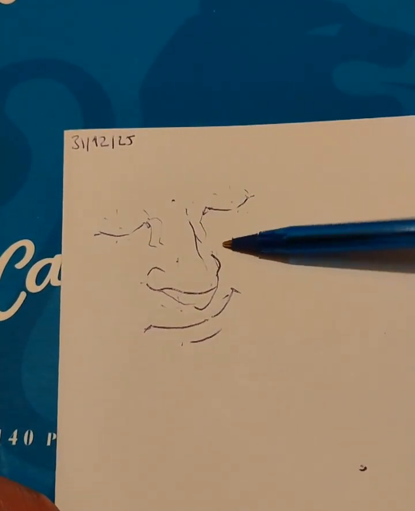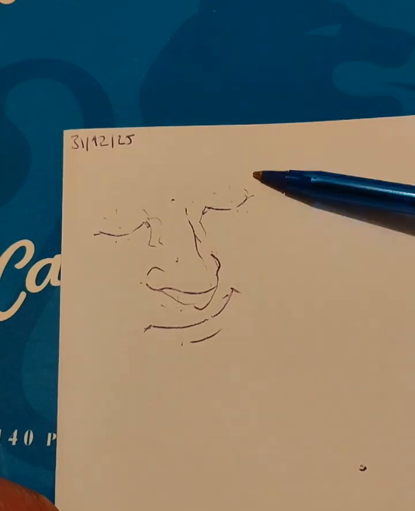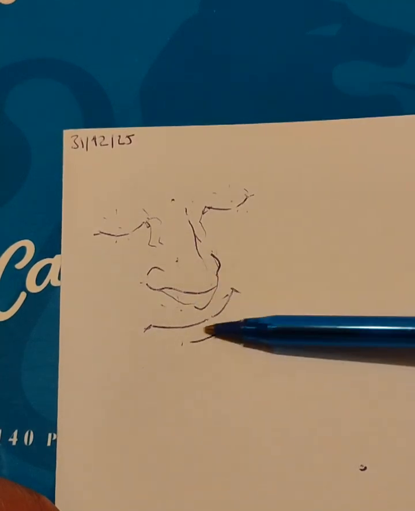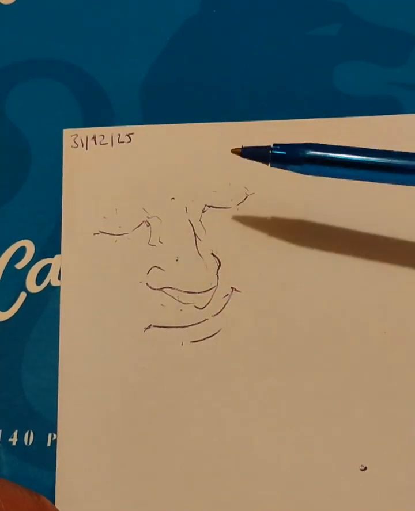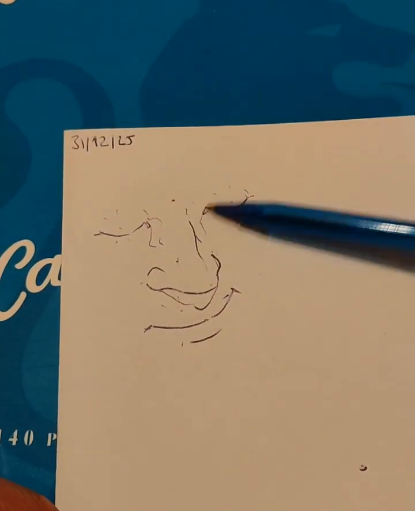For the next tutorial, we're going to maybe have the mouth with different expressions, different types of nose, and maybe the eyes open.